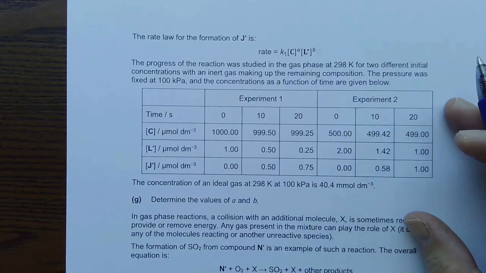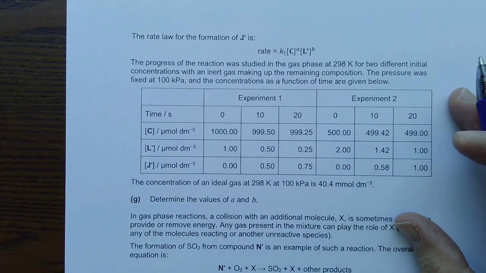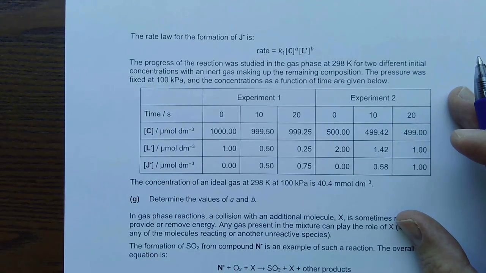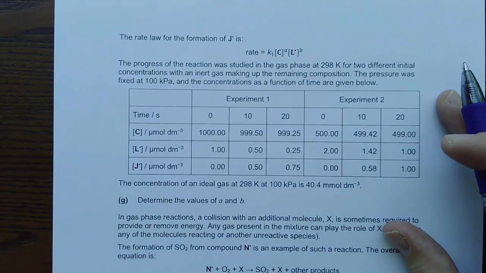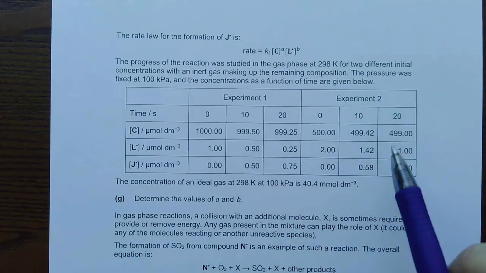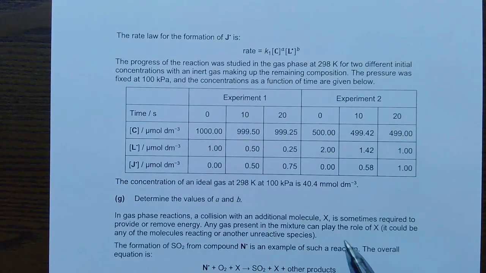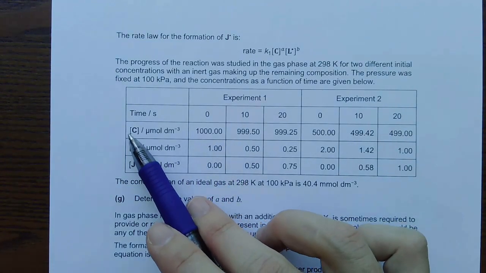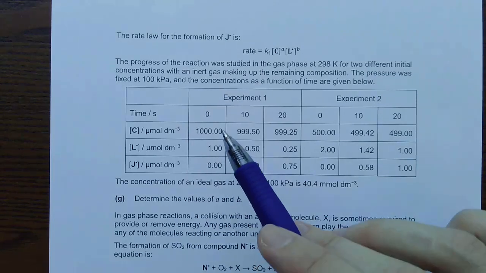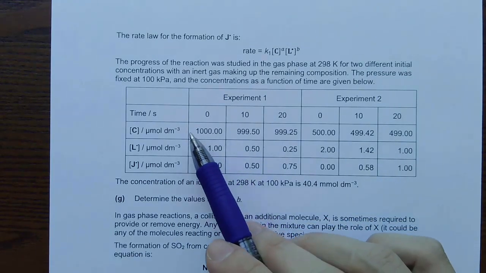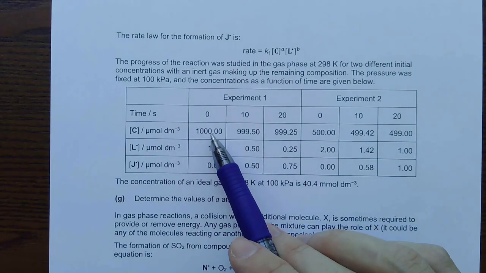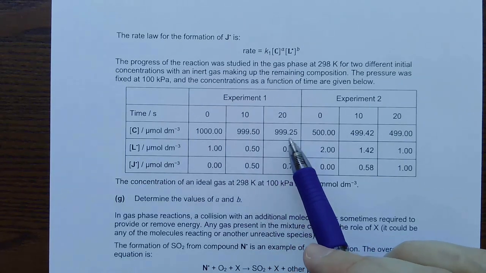You spend 30 seconds looking at this table and working out what it looks like. It's different from the kind of table you might get in an exam or in your class. You only get 2 experiments. So you've got the reactants and you've got the products. Now, if you look for C, in experiment 1, C changes by a tiny amount.